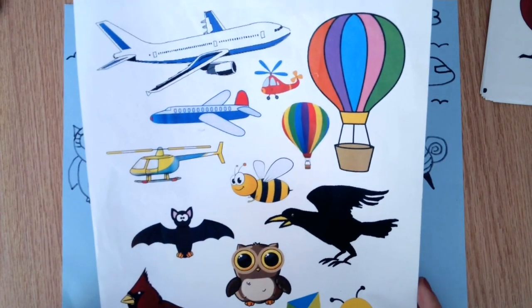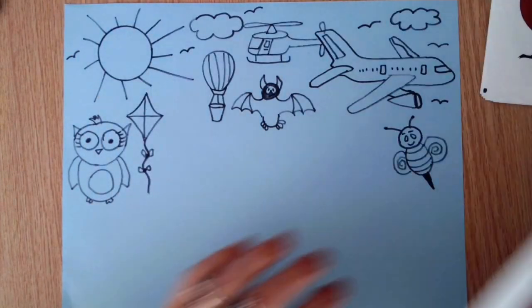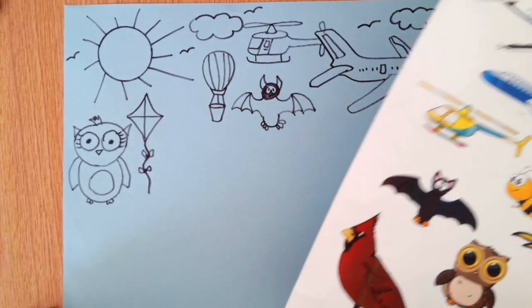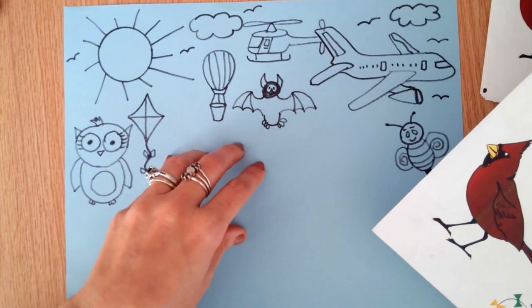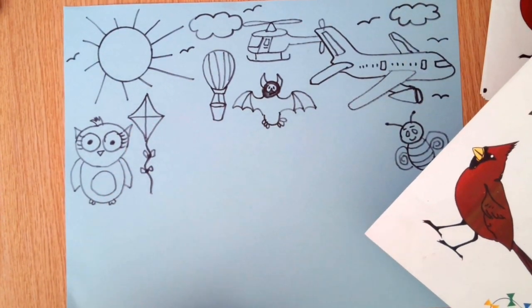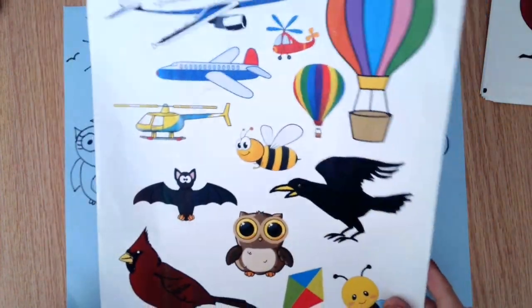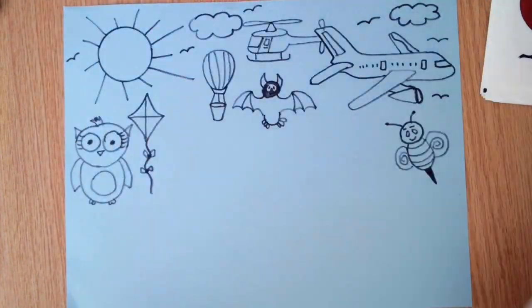So go ahead, pause this video, begin your sky only, and I'll see you back here in a little bit and we'll work on the middle ground and then eventually the front or the foreground. Again, if you click on the black star, you'll see pictures to help you.